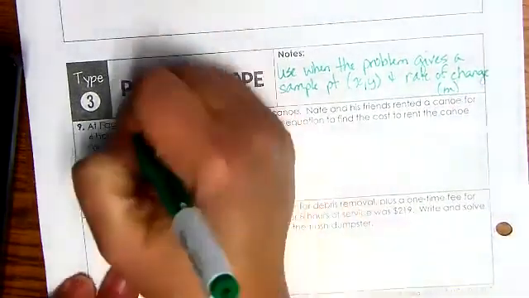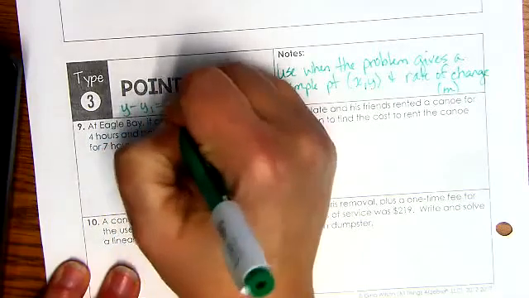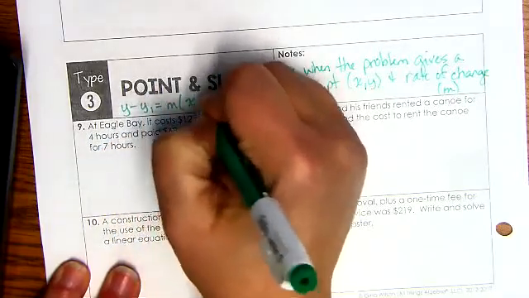Okay, and remember point slope form, that's y minus y sub 1 equals m, open parentheses, x minus x sub 1.